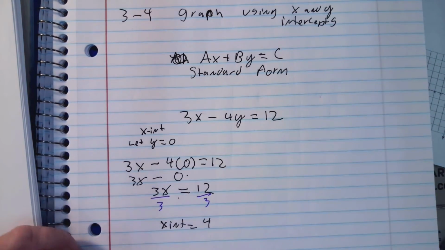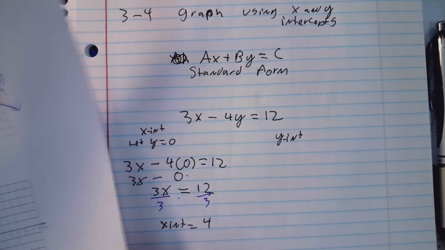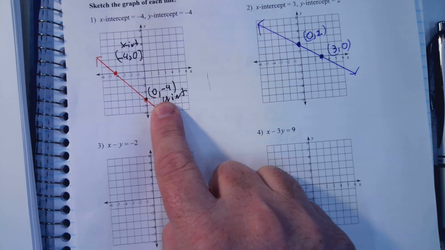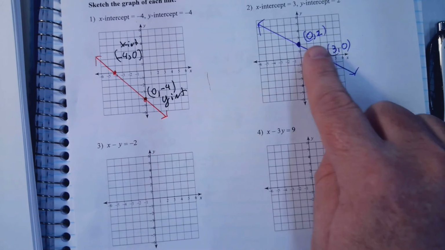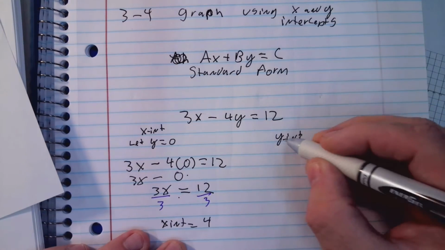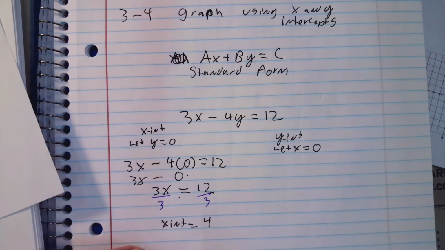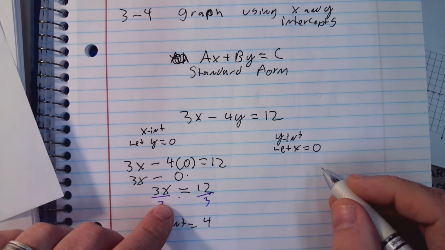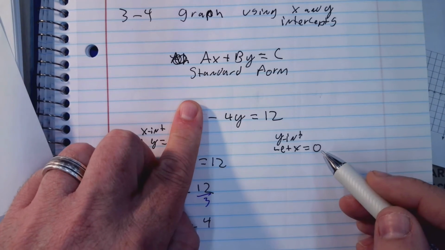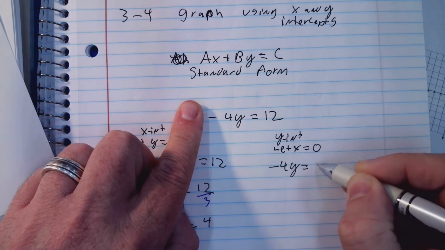3x equals 12. Now let's see what the y-intercept looks like. For the y-intercept, what's x equal? 0. So for the y-intercept, we're going to let x equal 0. Basically, instead of writing all this stuff I did here, I'm just going to cover up all the x's because they're gone. What's left? -4y equals 12.